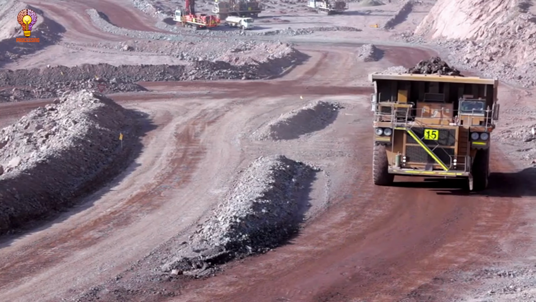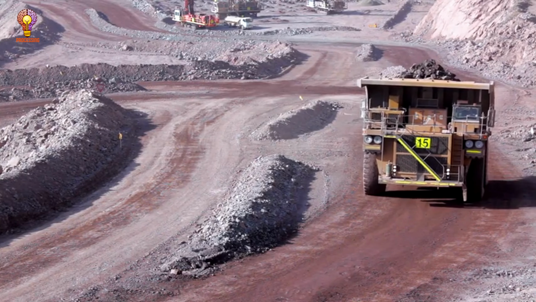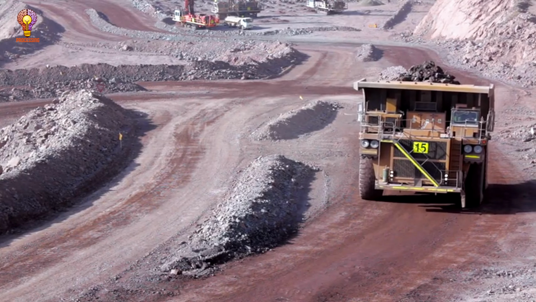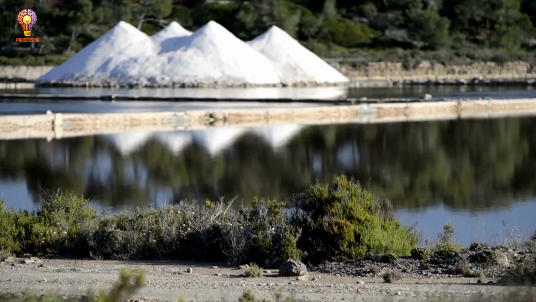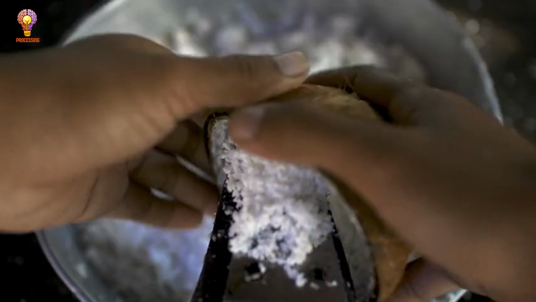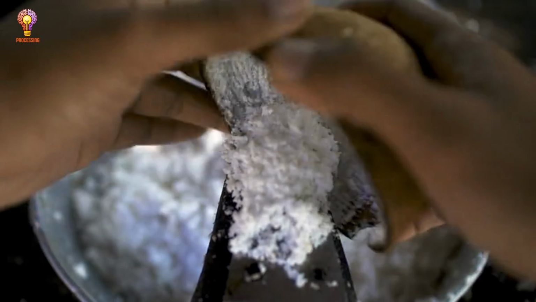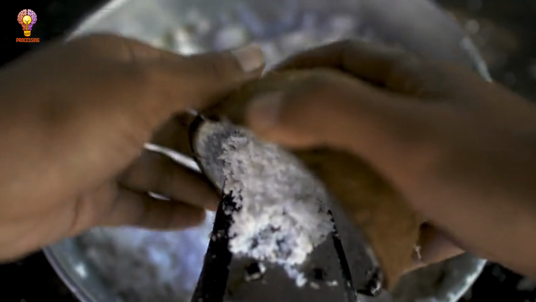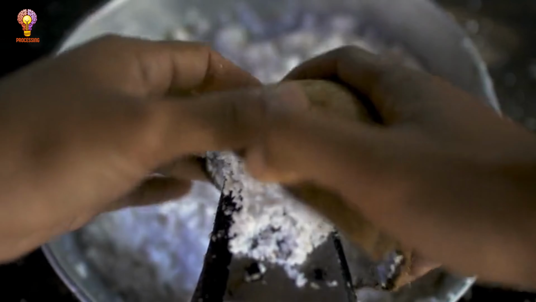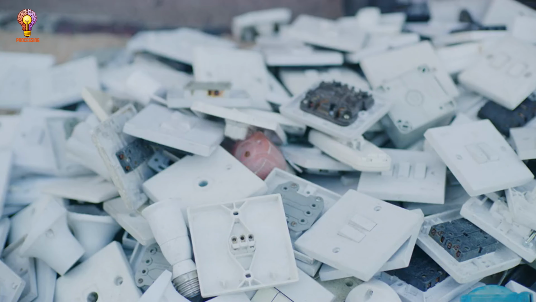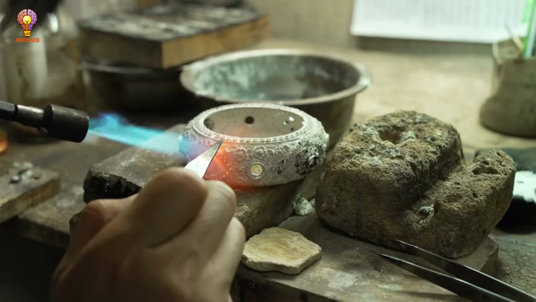Mine tailings and waste management. Tailings, leftover rock and chemicals, must be stored safely to prevent contamination. Some companies are exploring tailings reprocessing to extract leftover silver. Sustainable silver mining. Some companies are adopting bioleaching, using bacteria to extract silver to reduce chemical use. Urban mining is growing, where silver is recovered from e-waste, phones, computers, etc.